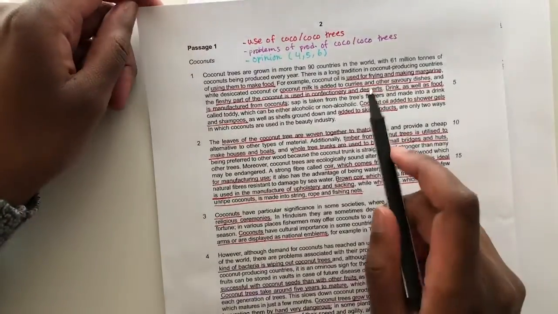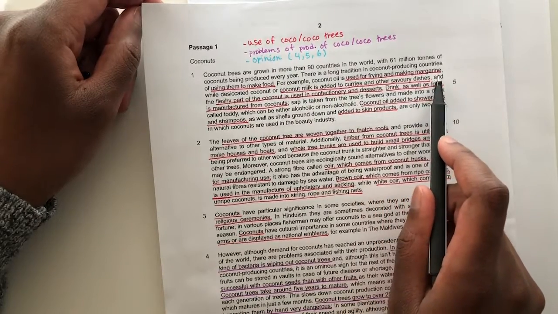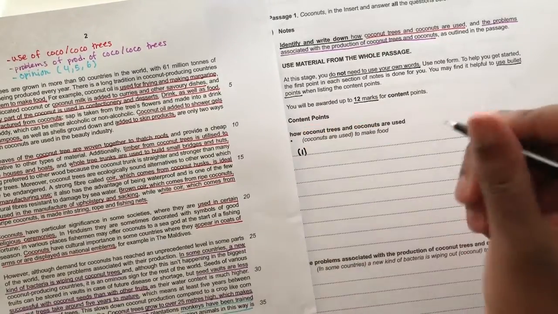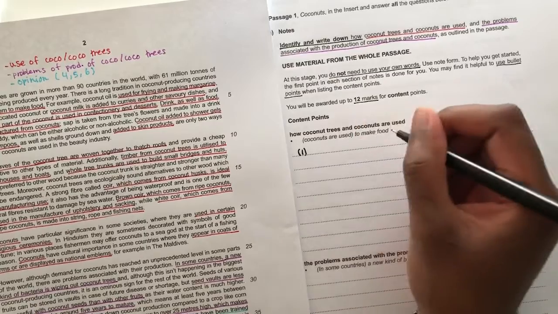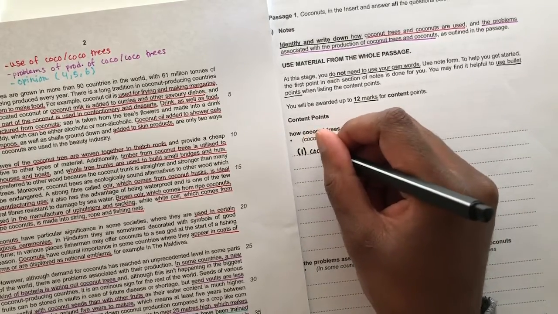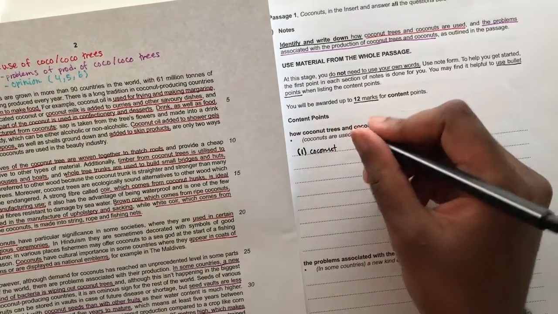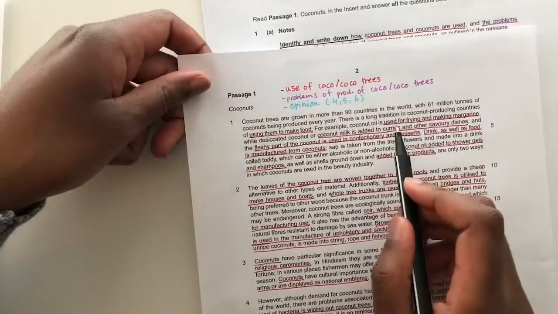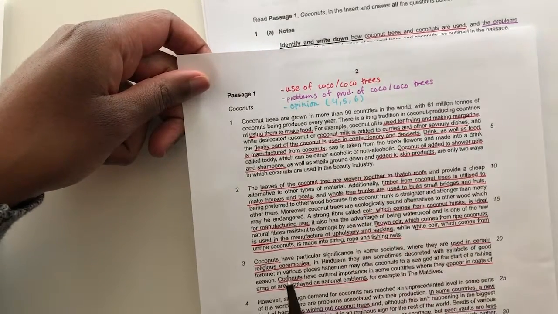So here, let's take a look at what I highlighted. Used for frying and making margarine. Perfect. Just copy that. Coconuts. So here I had to go back a little bit. So coconut oil is used for frying and making margarine.